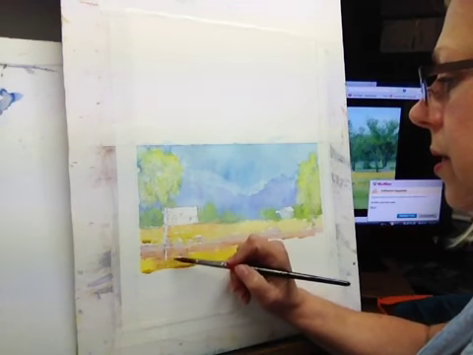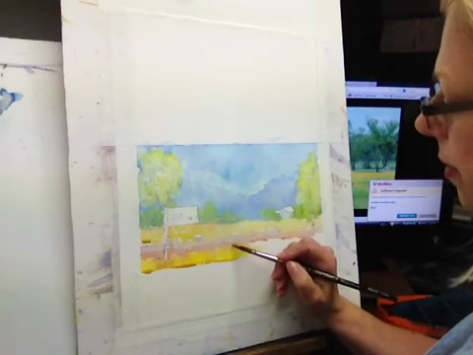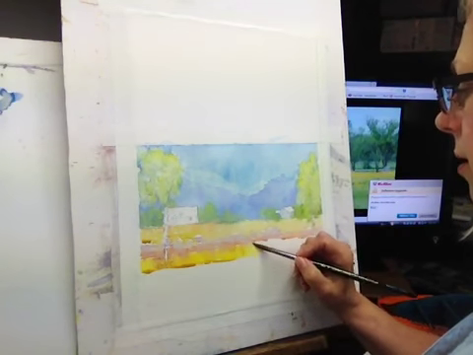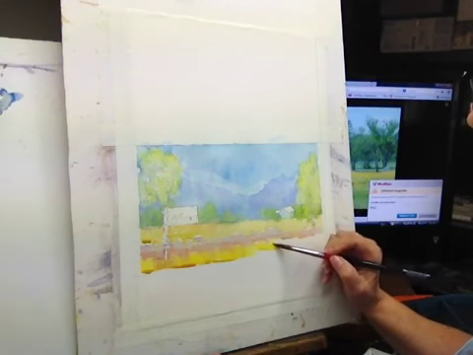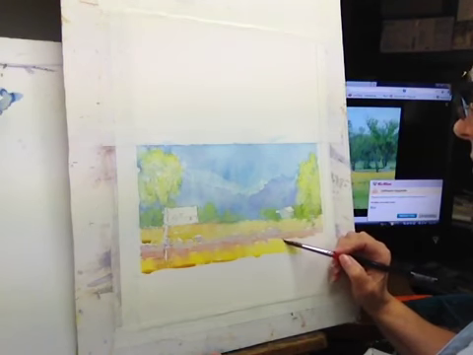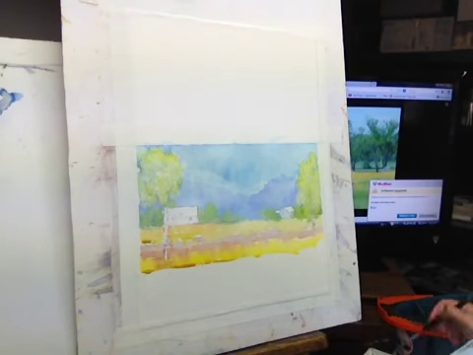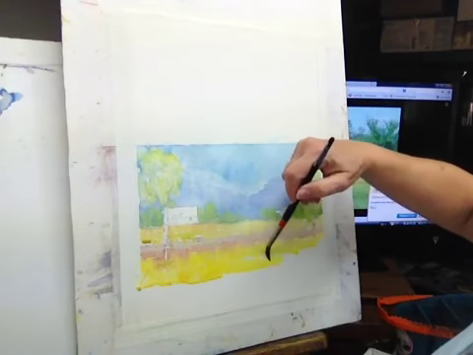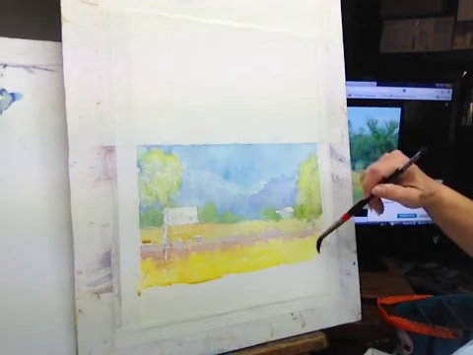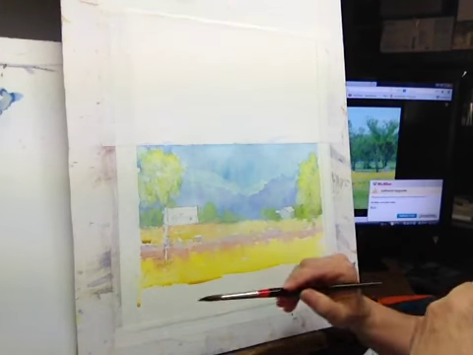Now I may have too many white spots. Once I finish my layers, I'll go back and look at them. If I don't like them, I'll just wipe one out. And keep coming forward. I'll start putting some greens in here.